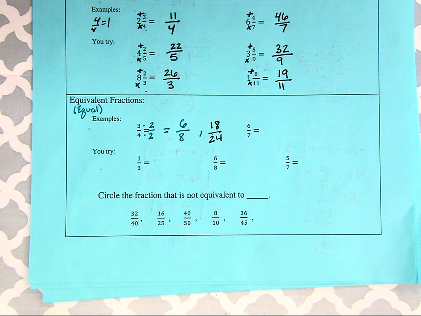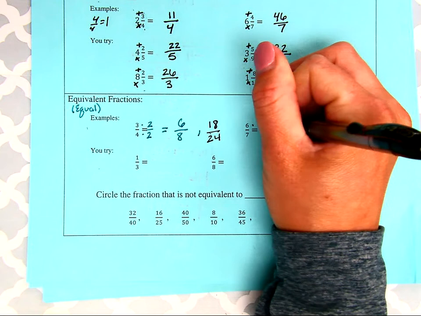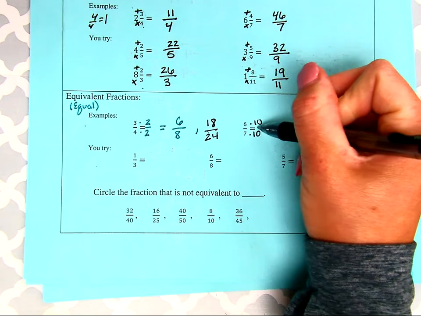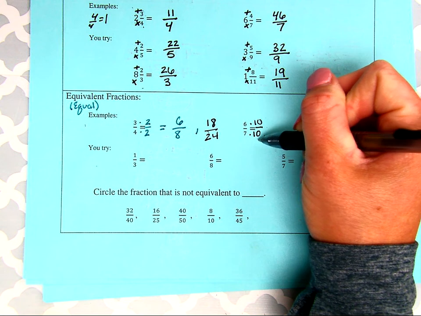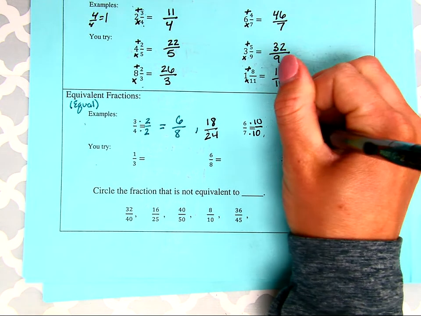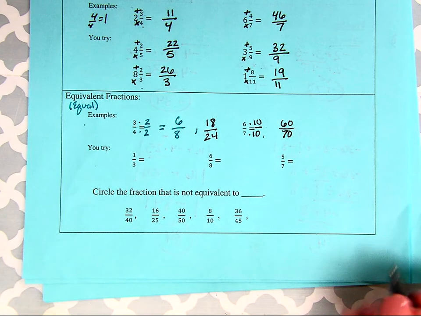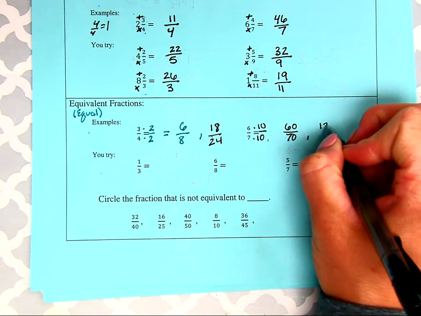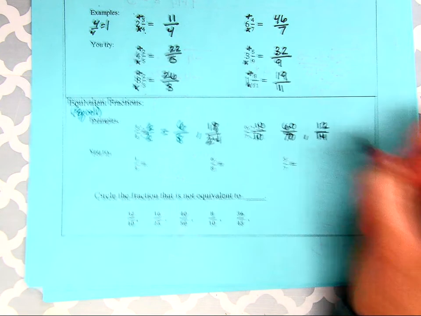Okay, 6 times, I'm just going to pick, let's go 10. 10's an easy one. Now remember, I'm not multiplying by 10, I'm actually multiplying by 1 in the form of 10/10. Okay, so this gives me 60/70, which is an equivalent fraction. We could do 2 here also. So 6 times 2 gives me 12. 7 times 2 gives me 14. That is an equivalent fraction.